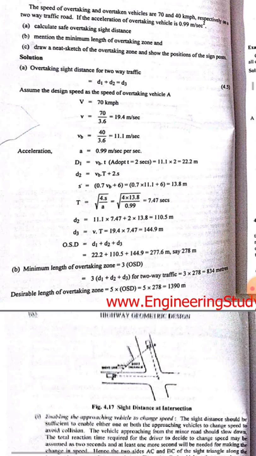So first, the first two are important: calculate the safe overtaking sight distance and the minimum length of the overtaking zone. We are studying the overtaking zone, which is known as the no passing zone, or prohibited to overtake. In the overtaking zone it is not allowed to overtake another vehicle.